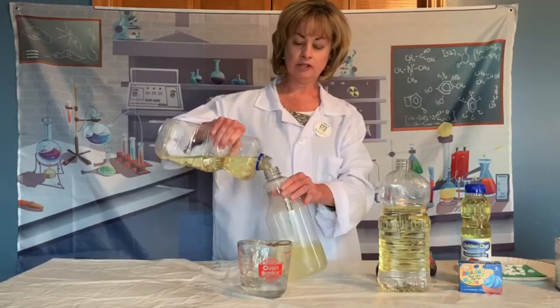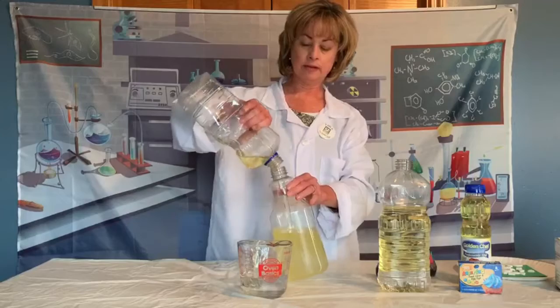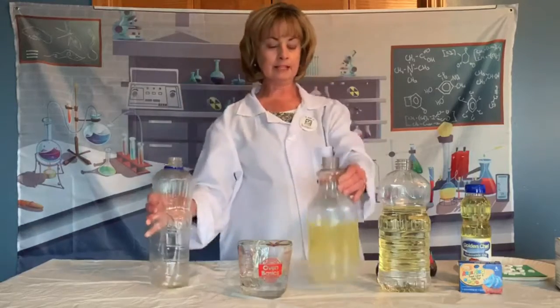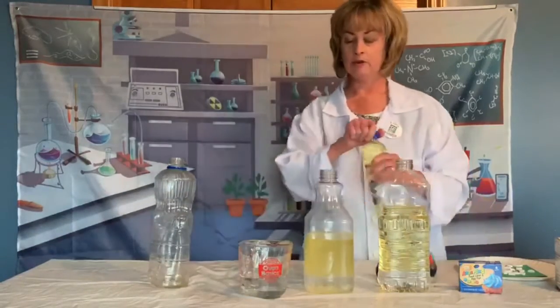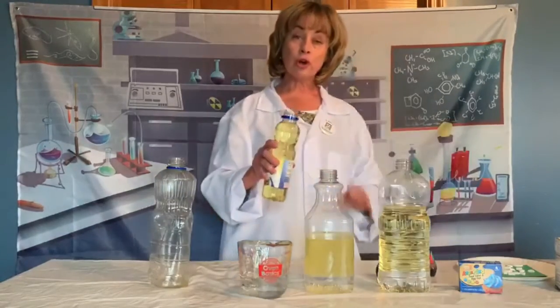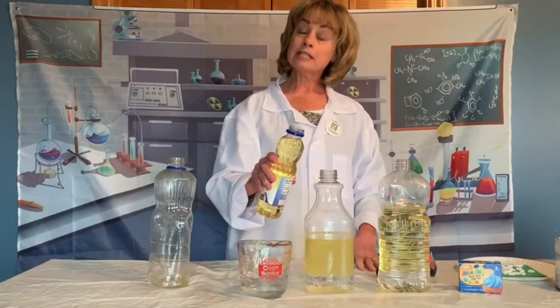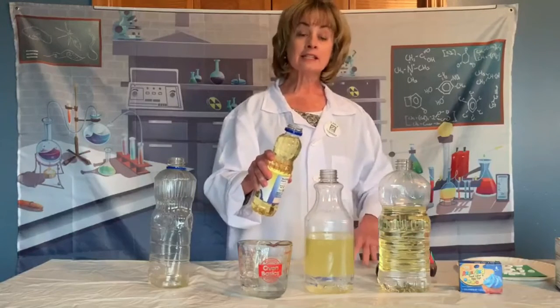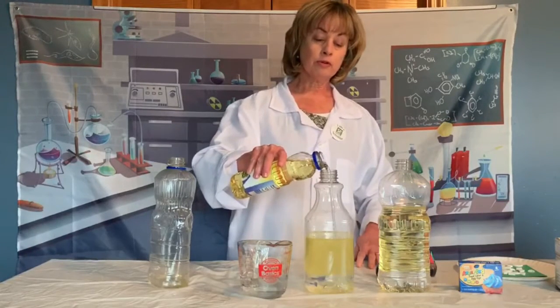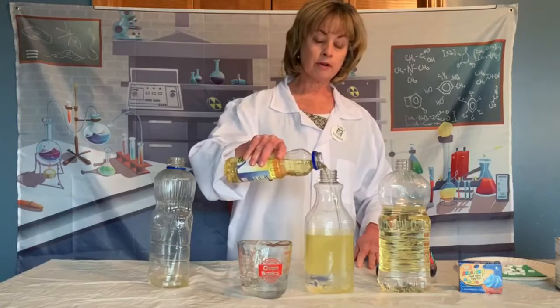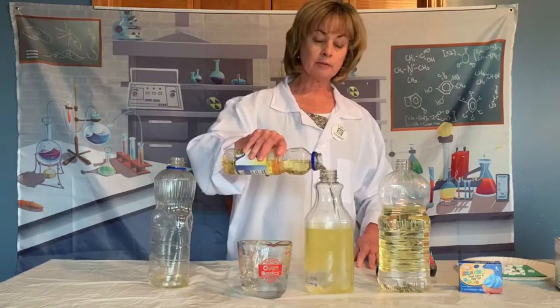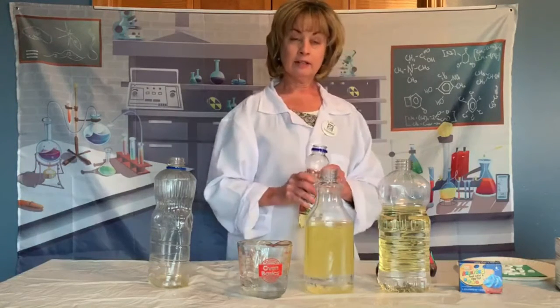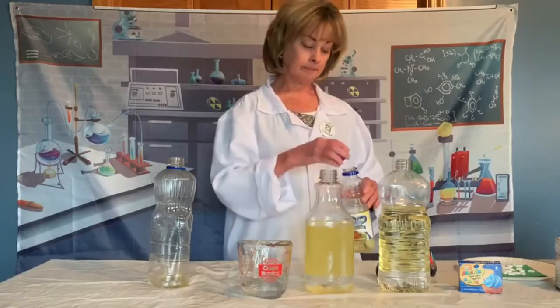So I'm just filling the vegetable oil in right now. That's all I'm doing. And that's looking good. You can add a little bit more if you like. Now, did you know that oil is lighter, has a less density than water? So oil floats on the top of water. And if you notice, it's part of your experiment, the oil and the water are separating.